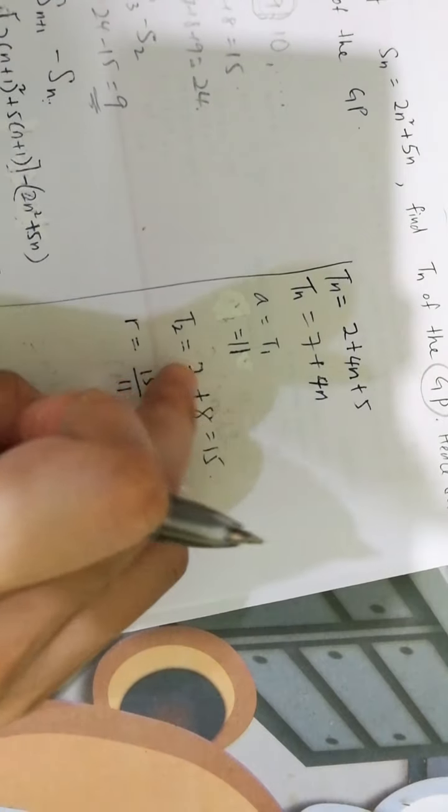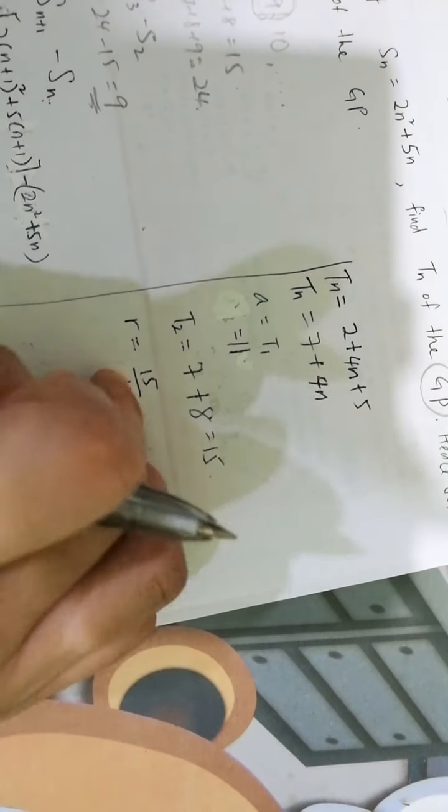So I get my A and my R. A is 11 and R is 15 over 11, term 2 divided by term 1.